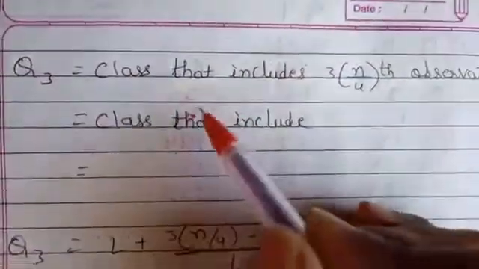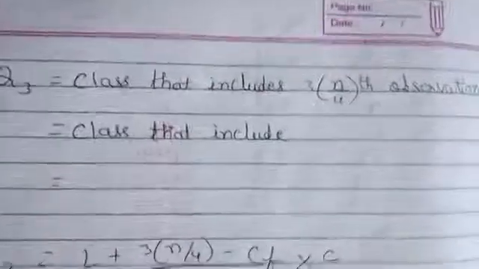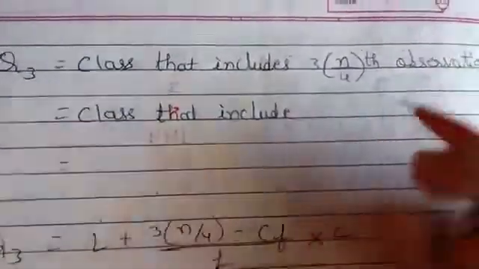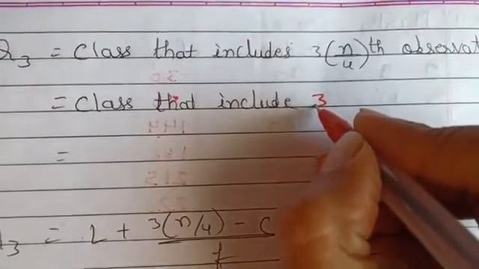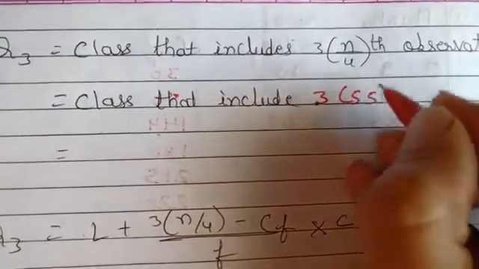Now Q3, that is the class that includes the 3n by 4th observation. So the class that includes 3. Now n by 4th we already found, that is 55.